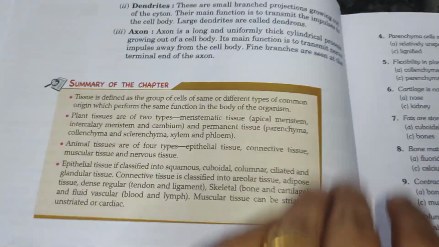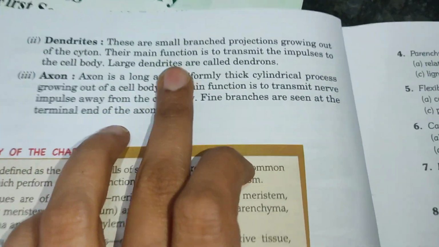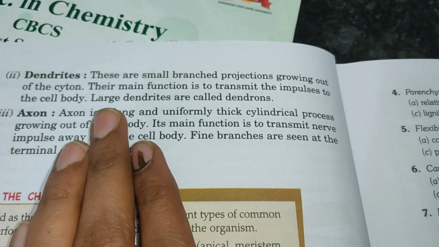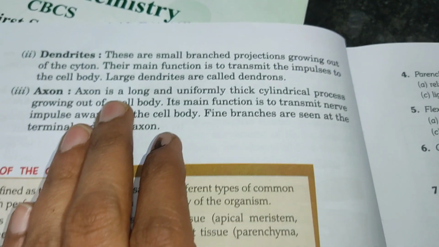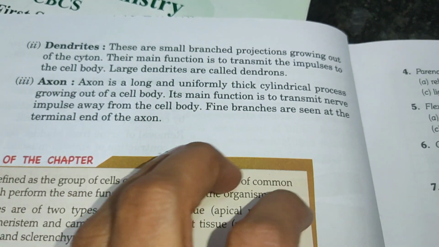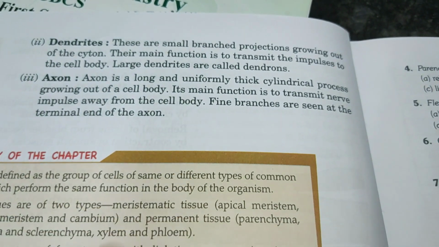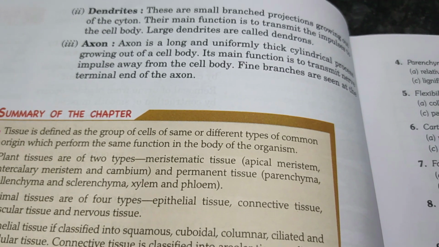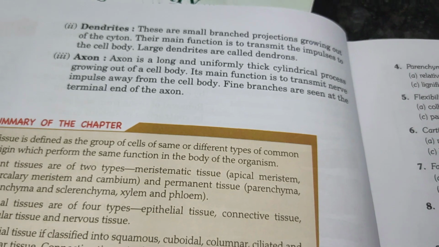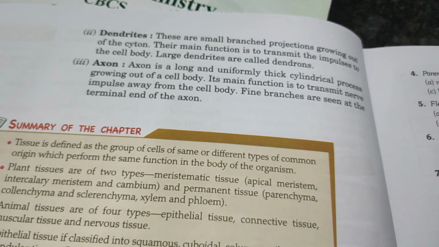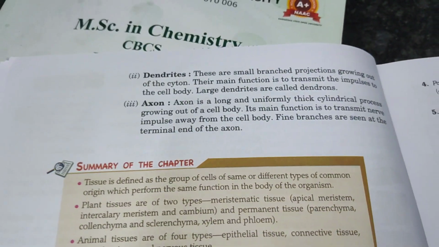Next, dendrites. We can see the branches. These are small branched projections growing on the cyton. The main function of dendrites is to carry impulses. Larger dendrites are also called dendrons. Next, the axon is a long, uniformly thick cylindrical process growing out of the cell body. Its main function is to carry impulses away from the cell body. Fine branches are seen at the terminal end of the axon.